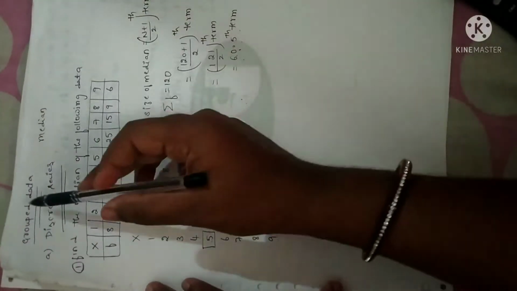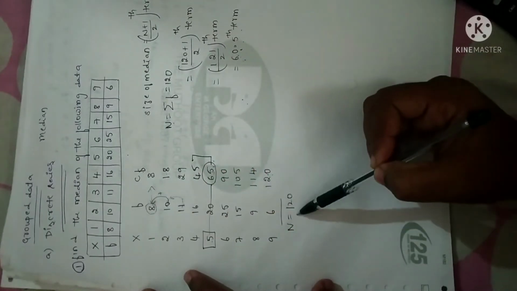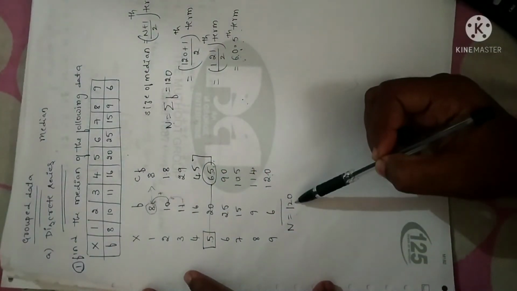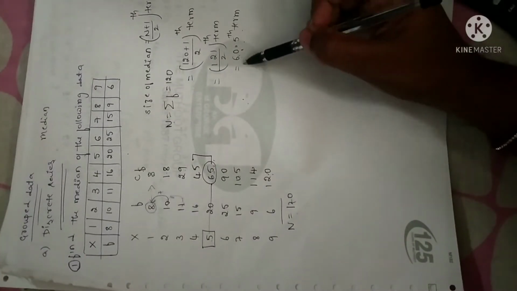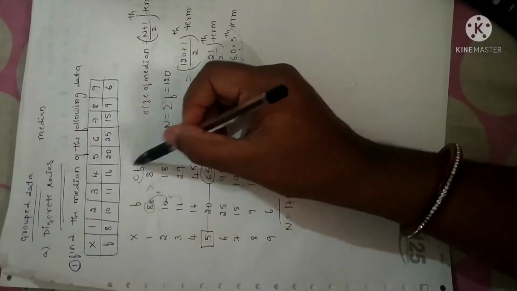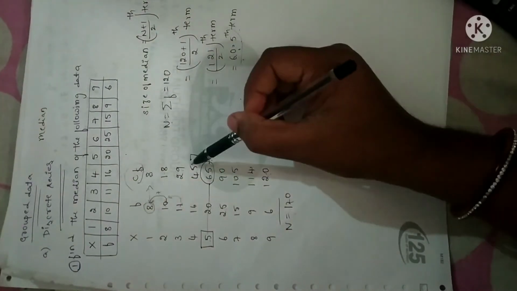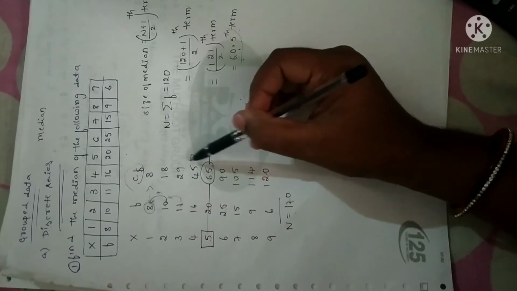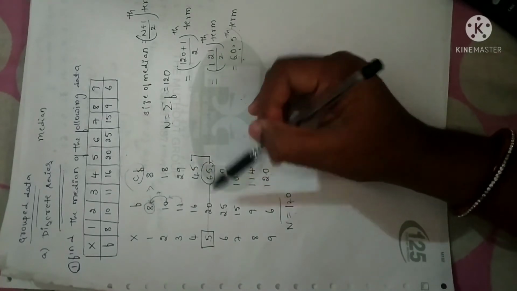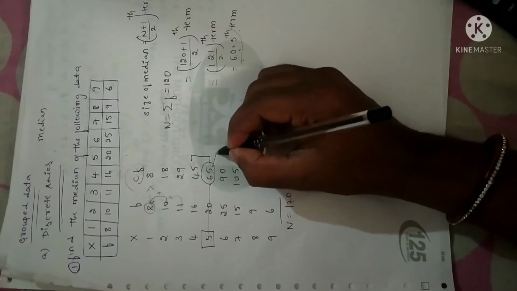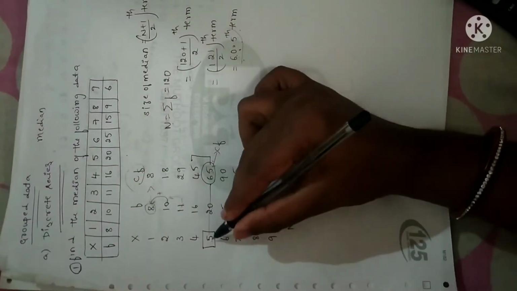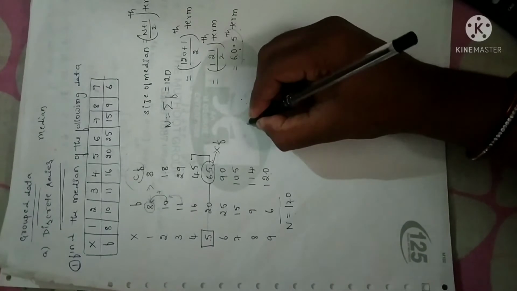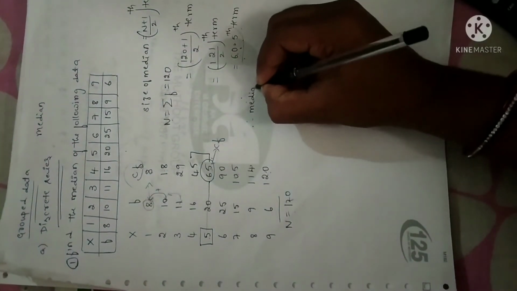So I'm writing once again here. First we have to find the n value. The n value for grouped data is the sum of all the frequencies. It gives us 120. Now substitute the n value obtained, and you will get 60.5. So we have to find the 60.5th term in the cumulative frequency. Clearly 60.5 lies between 45 and 65. Among them we take the higher value, which is 65. The corresponding x value is 5. So I can write, therefore, the required median is 5.